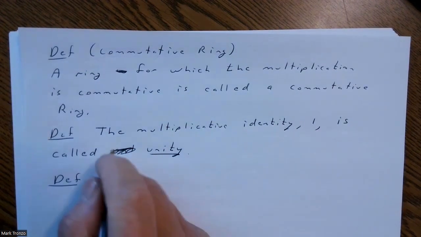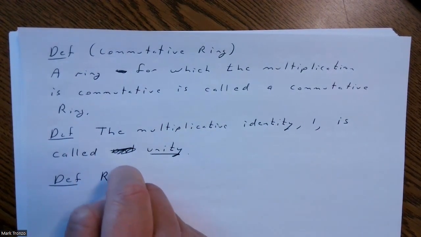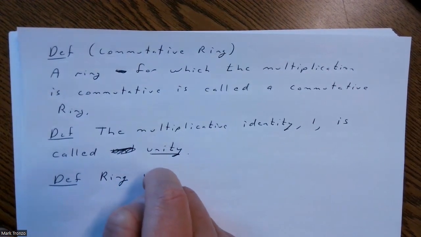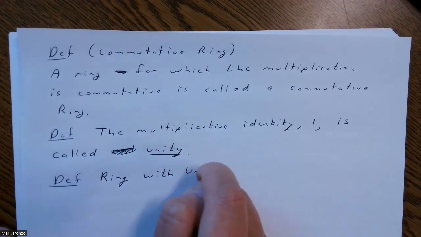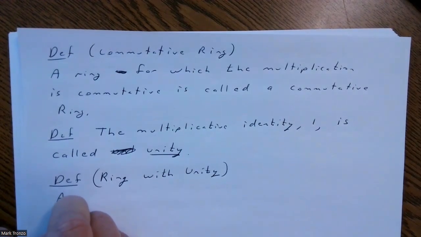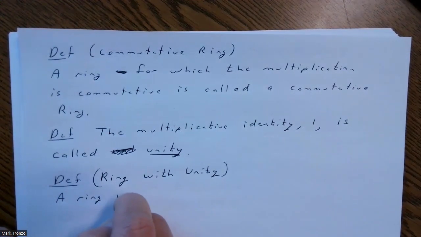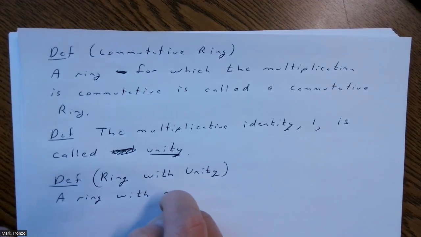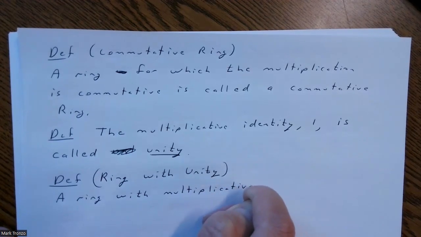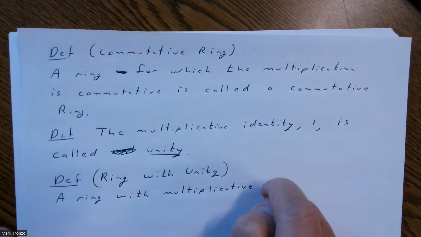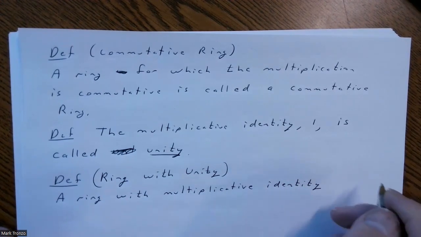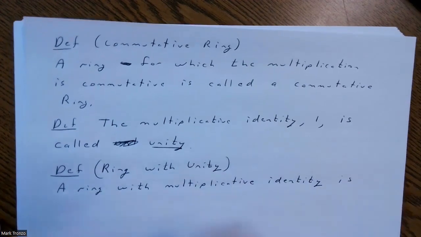But if it does have an identity, that's what's called a ring with unity. So a ring with multiplicative identity, which we call unity, is a ring with unity.